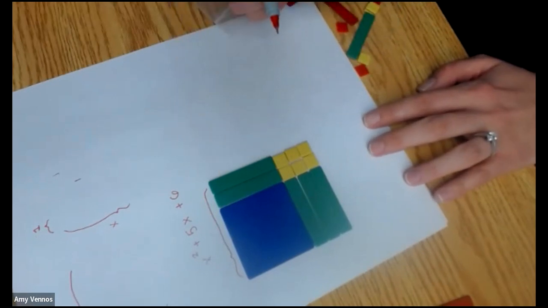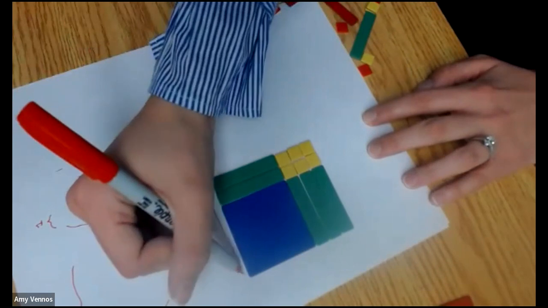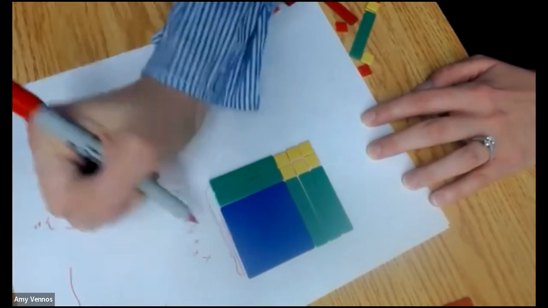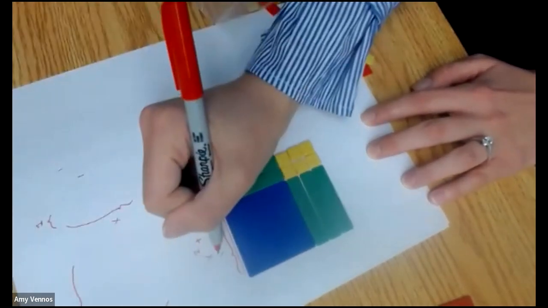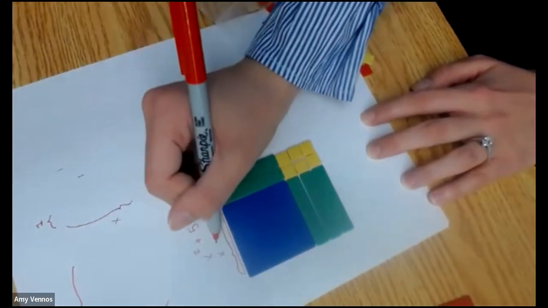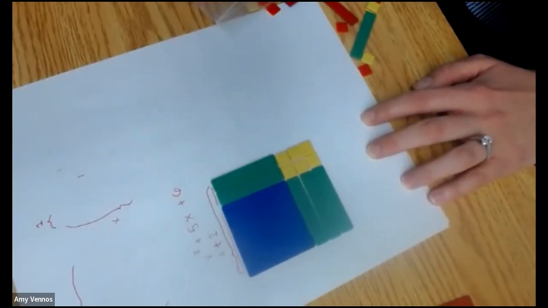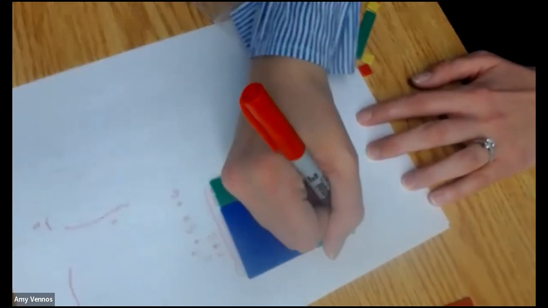So what's our width here? How long is the blue square? X. How long are these 2 rectangles? 2. So it is x plus 2 long. Does that make sense?